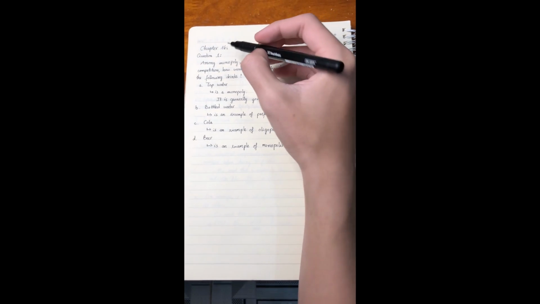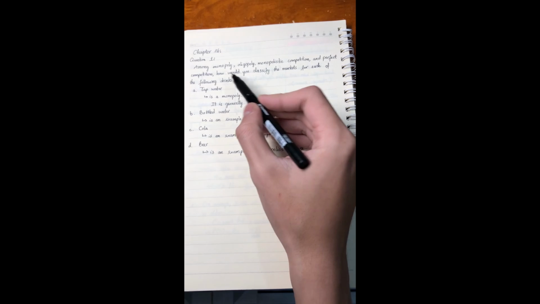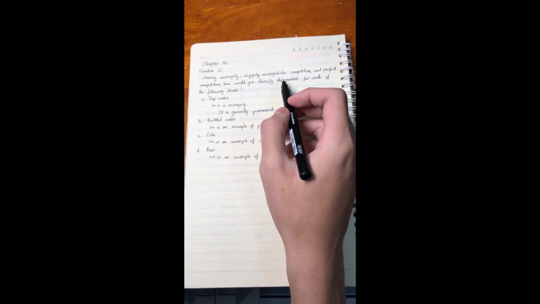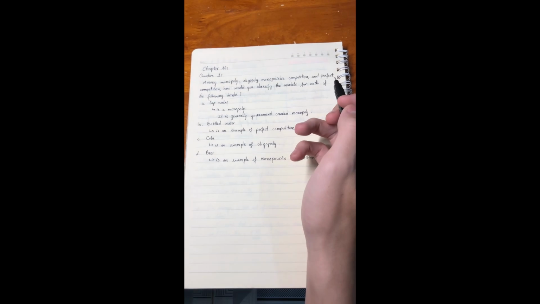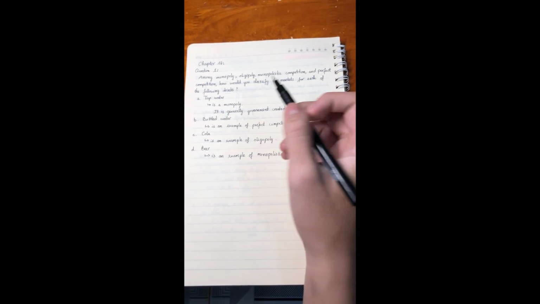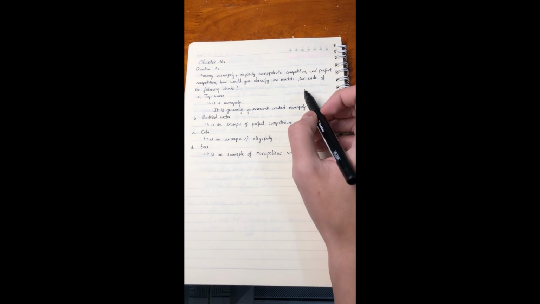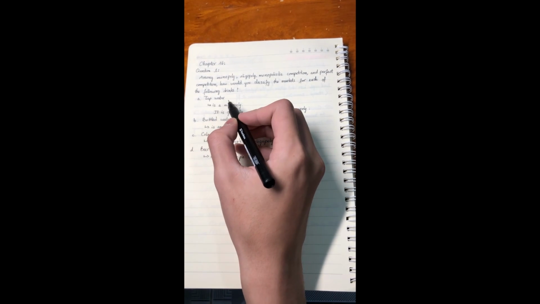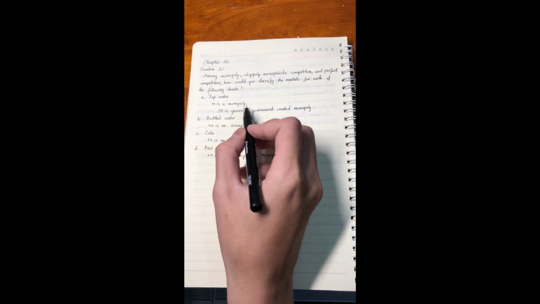Chapter 16, question 1. Among monopoly, oligopoly, monopolistic competition, and perfect competition, how would you classify the markets for each of the following drinks? A. Tap water is a monopoly.